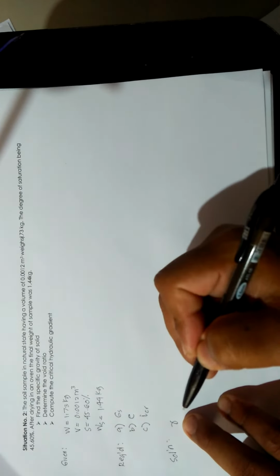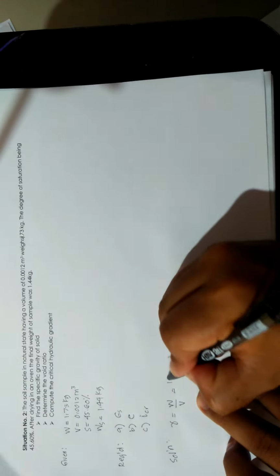Kasi, in solving this problem, dito pa lang, nag-start na tayong mag-analyze. Medyo yung utak na natin dito, marami tayong pwedeng gamitin na formulas dito. Okay? So, like what I've said, we're going to first determine yung unit weight of your moist soil. Okay? Gamma is equal to weight over volume. Kasi yan, pwede natin masolve yan. Weight is equal to 1.73 kilogram divided by 0.0012 cubic meter.